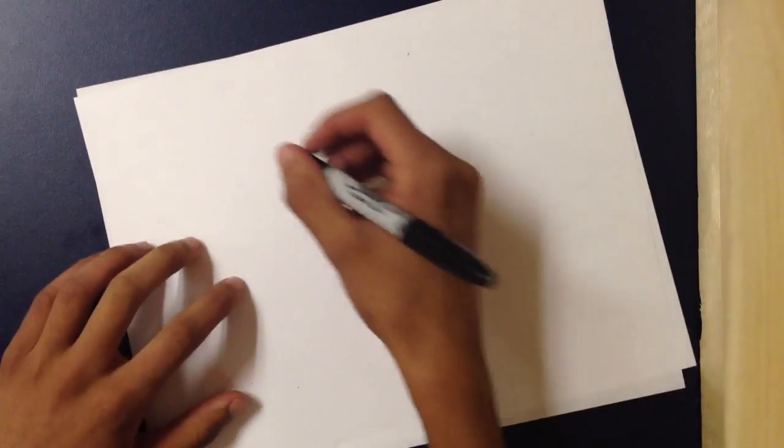Today we're going to be teaching you about U-Substitution. And U-Substitution is a way to evaluate antiderivatives and integrals in ways that you couldn't normally do it with the normal antiderivative rules. So we'll start off with a problem.